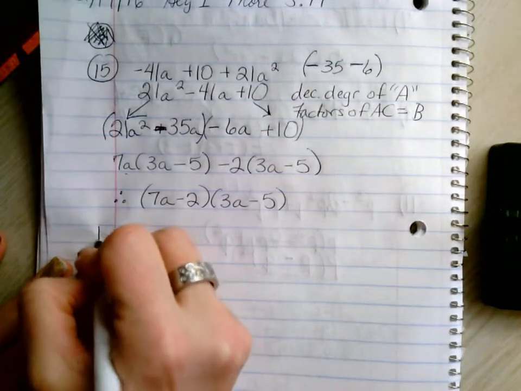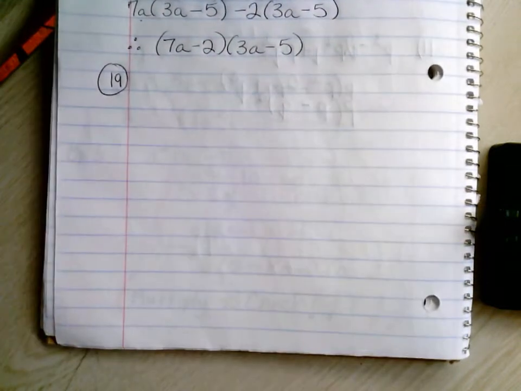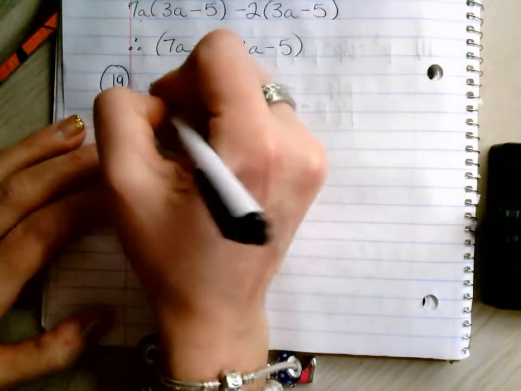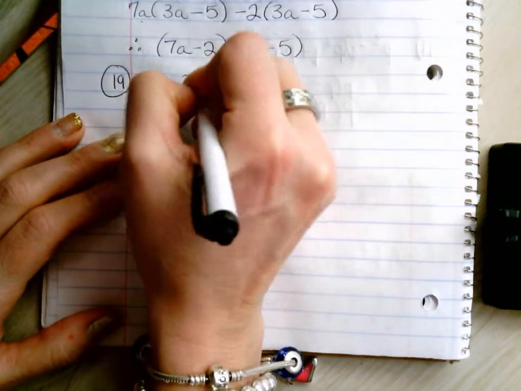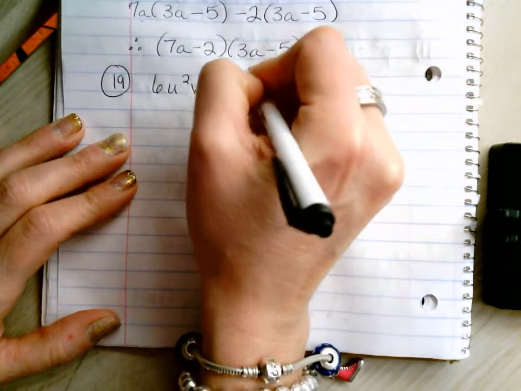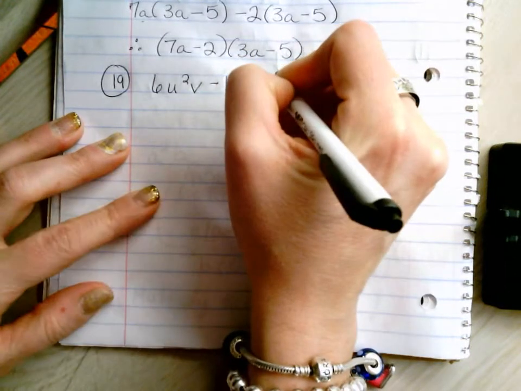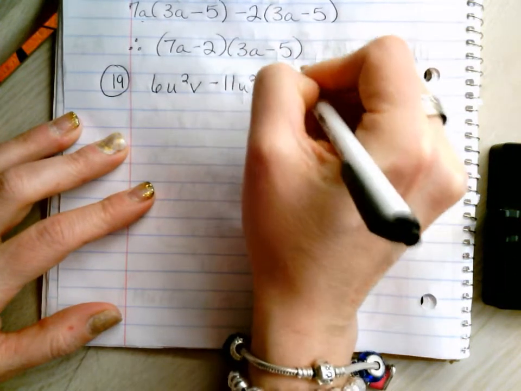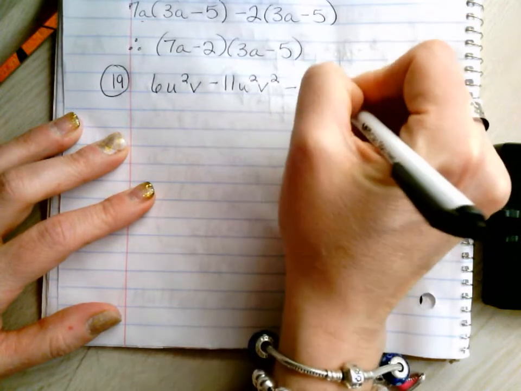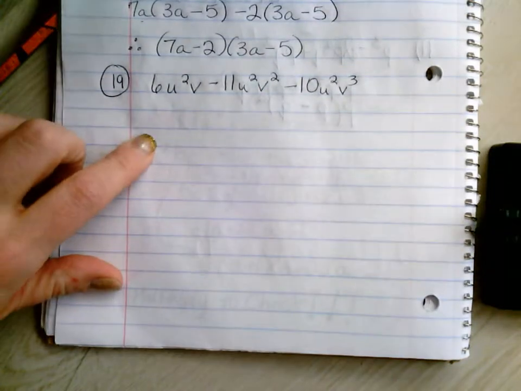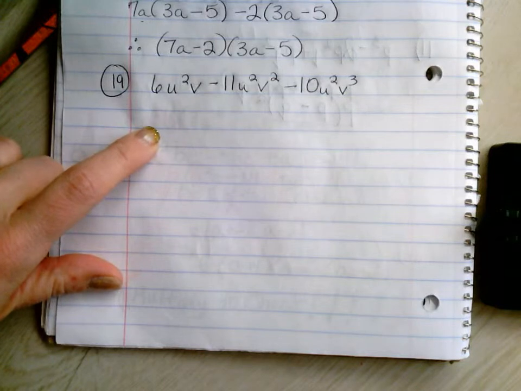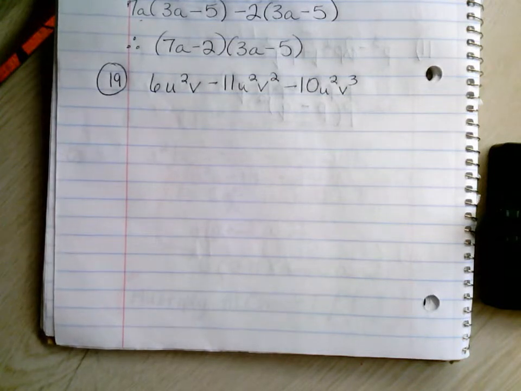How about we do 19? Okay, so 6u squared v minus 11u squared v squared, lost my place, minus 10u squared v cubed. Okay, question I always start with is there a greatest common factor?